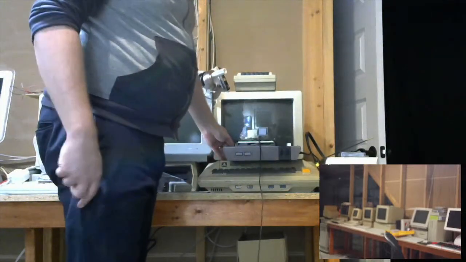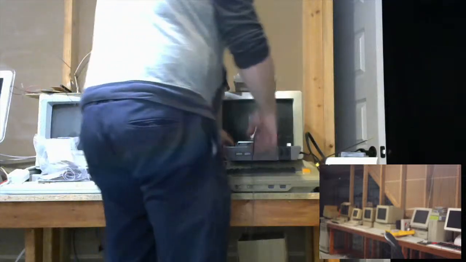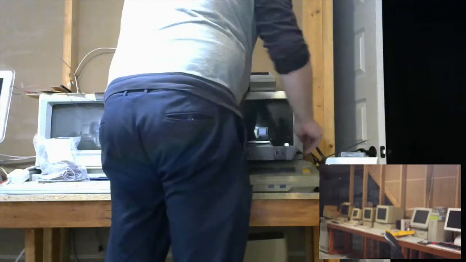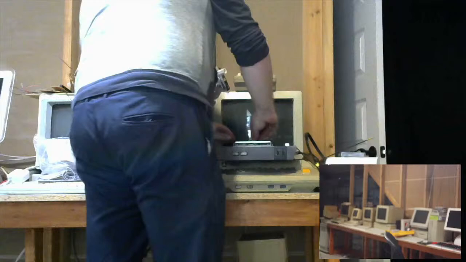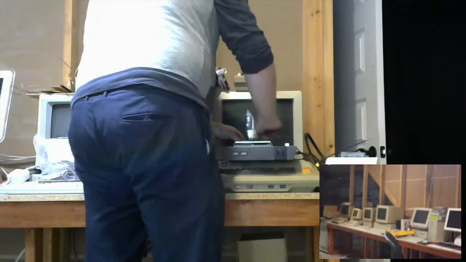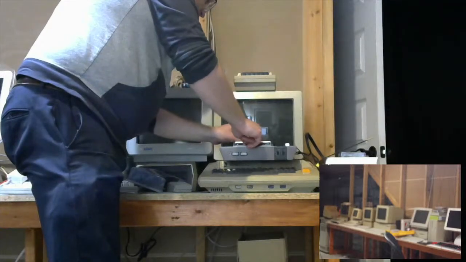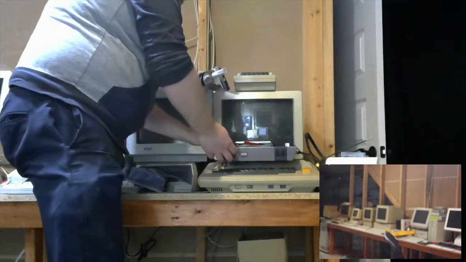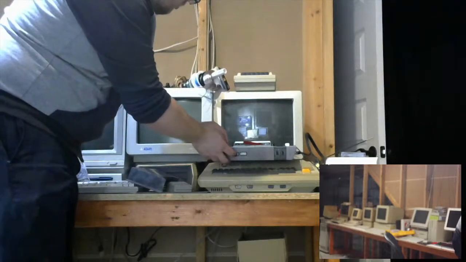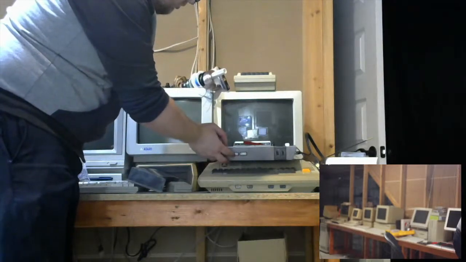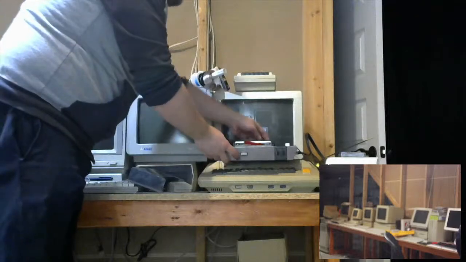I don't know. Horribly bad extension cable? Oops. Okay, in she goes again. And it's on.